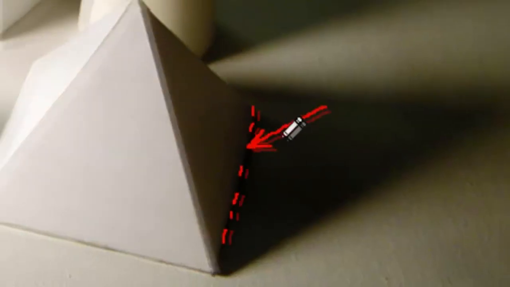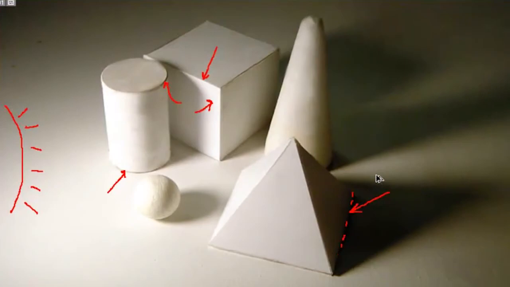Here's a dark accent right here. You can just make out this little darker line right there. That's a dark accent. At the bottom of the cone, there's a dark accent. It's right there. It's the darkest dark in the photo. Right here's an accent. It's a little more obvious. And right here's an accent. Try not to overdo the accents.